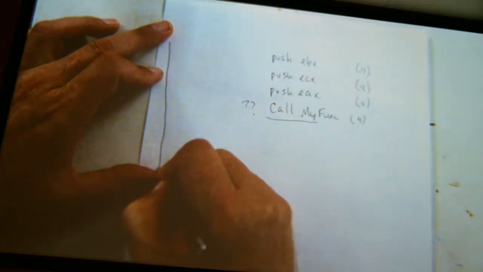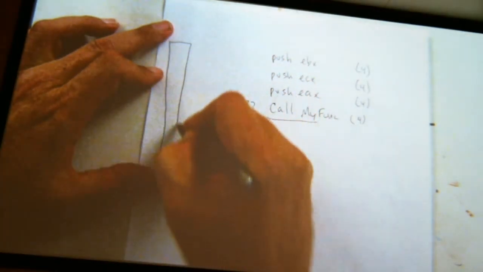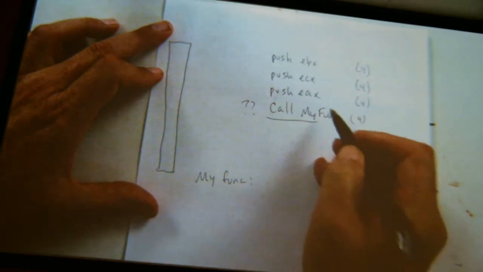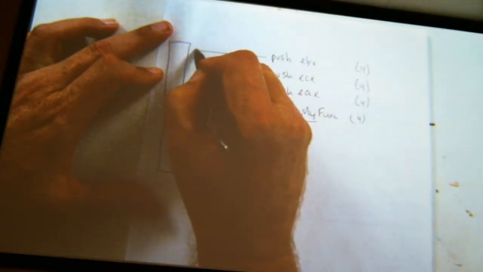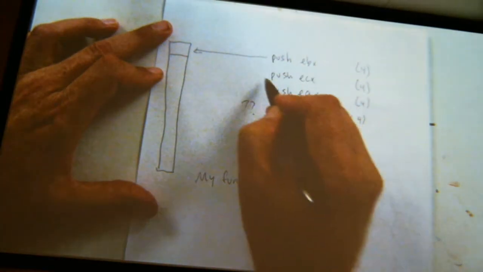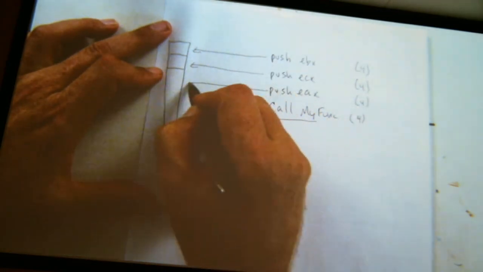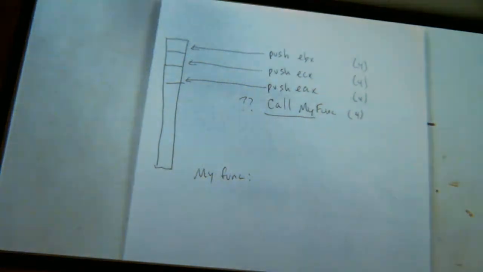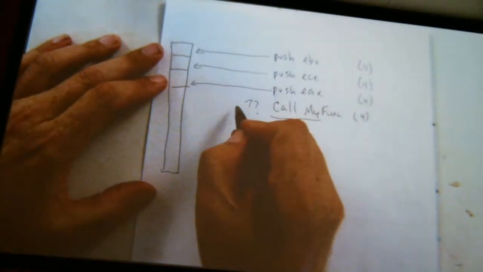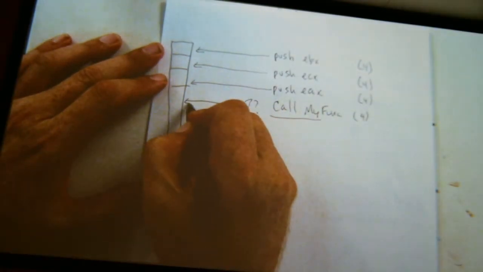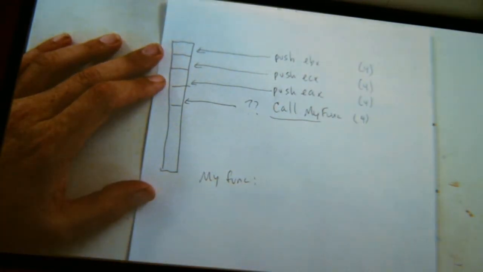So here's my stack, right? Stack is bigger than it has to be. So this was the first one, went there. This is the next one, went there. This is the next one, went there. And as many of these as you push, it's just going to go down, down, down, right? The CPU does this for you. That's an automatic. Okay.